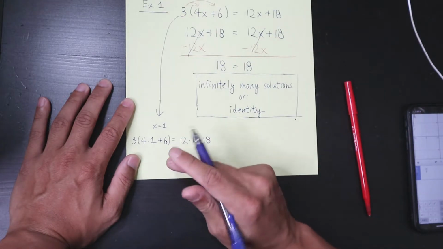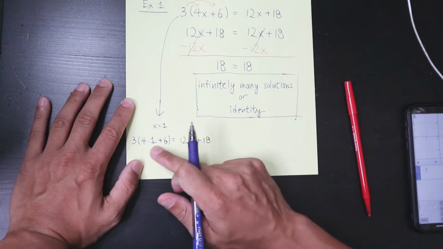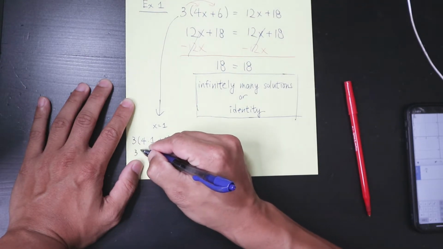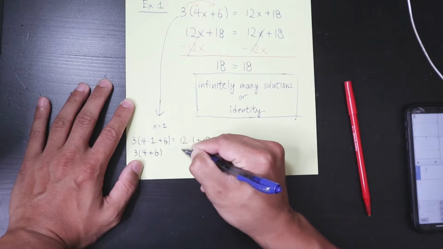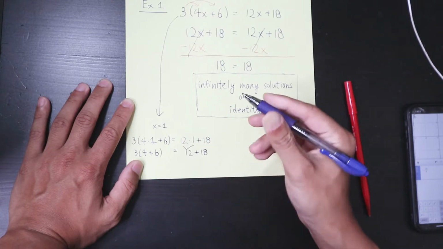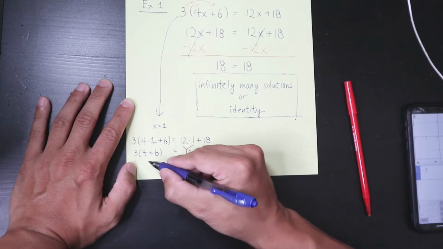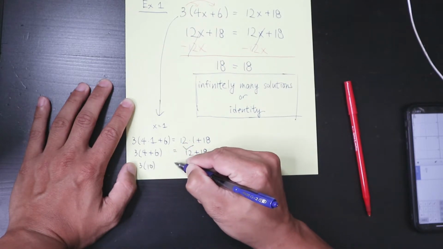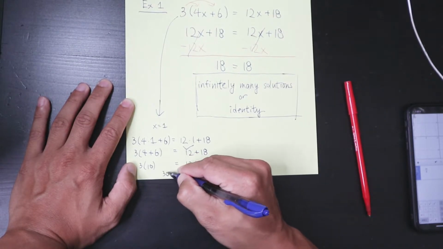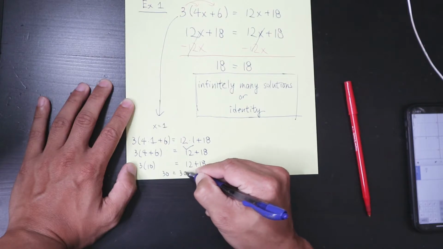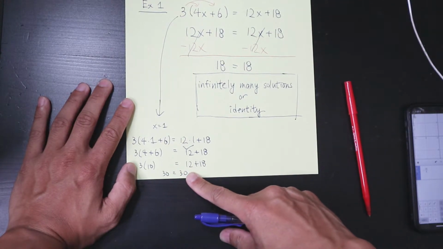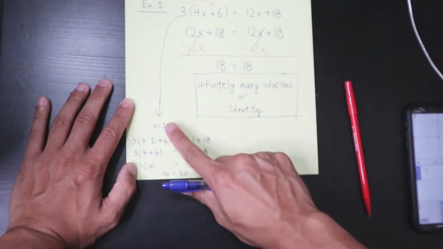So let's check that. We're going to use order of operations to simplify the left. 4 times 1 is 4. So we have 3 times 4 plus 6 is equal to 12 times 1 is 12 plus 18. Then 4 plus 6 is 10. So 3 multiplied by 10 is equal to 12 plus 18. 3 times 10 is 30, and 12 plus 18 is also 30. So you notice that the left and the right side are equal. That means one solution x could be is 1.